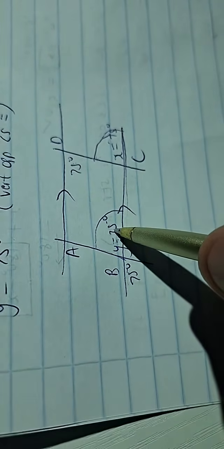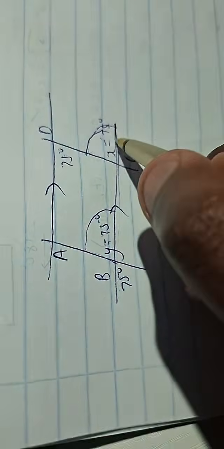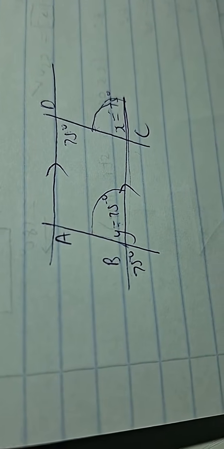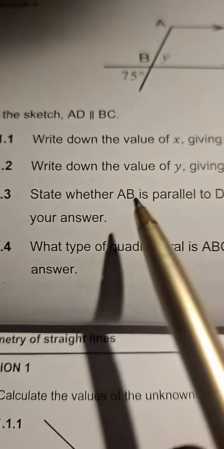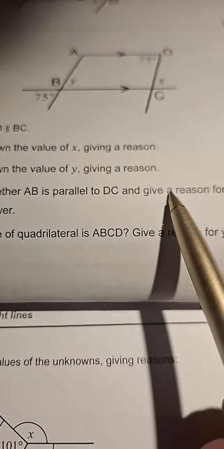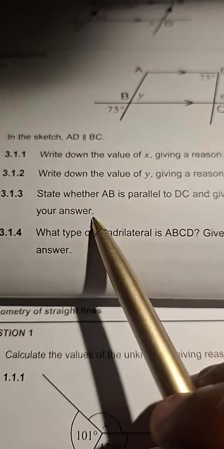So those are corresponding angles, but what do you notice about them, guys? The corresponding angles are equal. So those people that have been hungry to use the reason "corresponding angles equal," now is your time to shine. They said here, state whether AB is parallel to DC and give a reason for your answer.